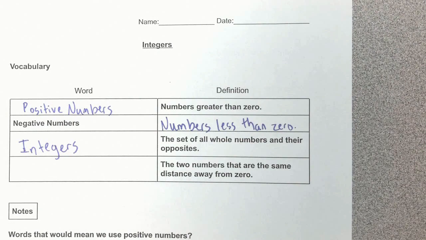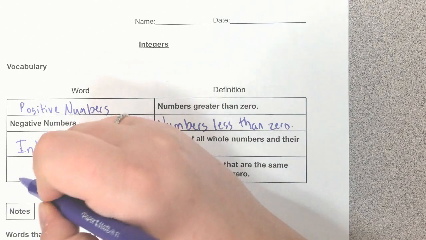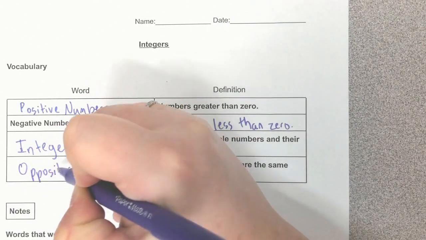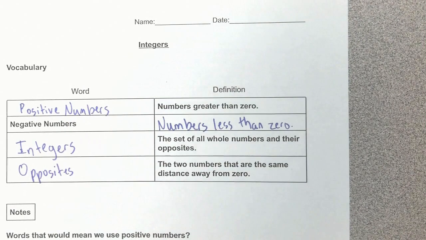And then lastly, the two numbers that are the same distance away from 0, those are called opposites. So if I have 2 and negative 2, those are both integers and opposites. If I have 10 and negative 10, those are both integers and opposites. 1 million and negative 1 million, again, integers and opposites.